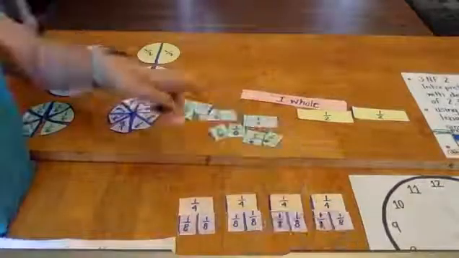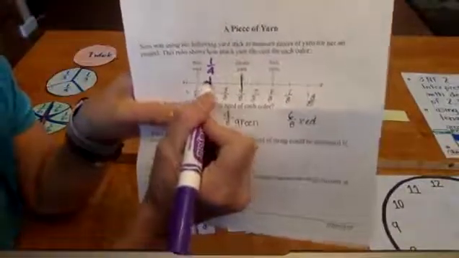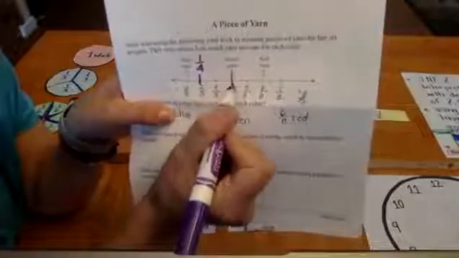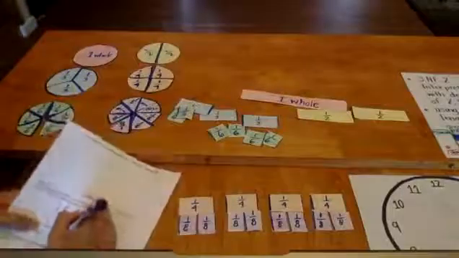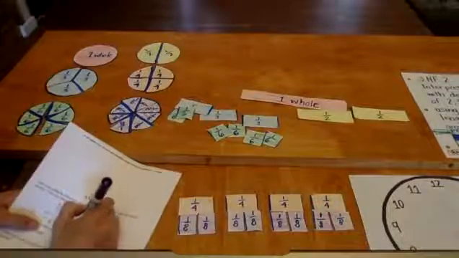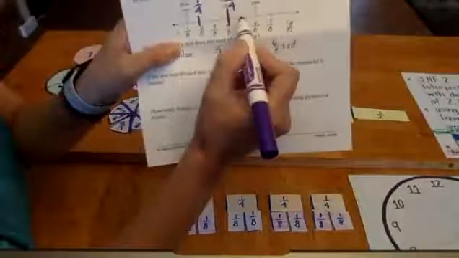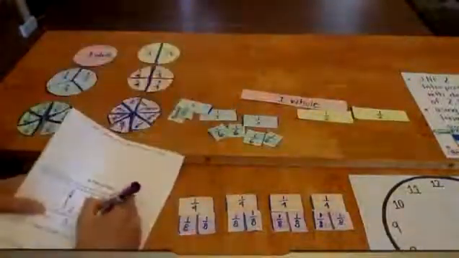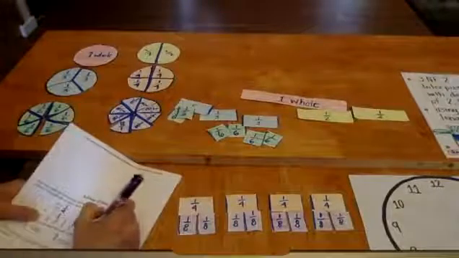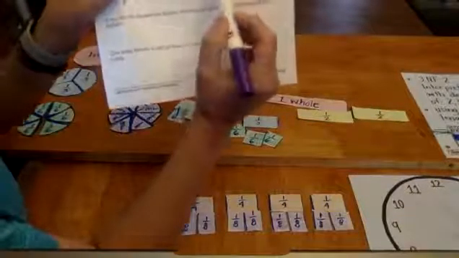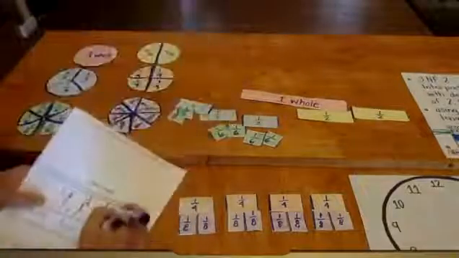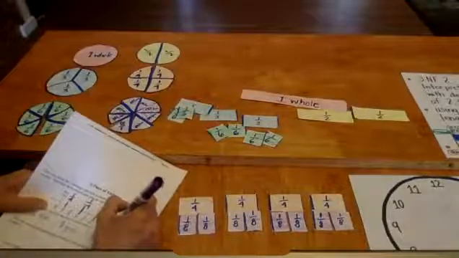So I know for every 2/8, I can label this number line 1/4. So that's 1/8, 2/8. Here's 1/8, 2/8. So that can be 1/4. 1/8, 2/8. So that can be 1/4. And then 1/8, 2/8. So this one can be 1/4. I hope Miss Street's helping you see that good.